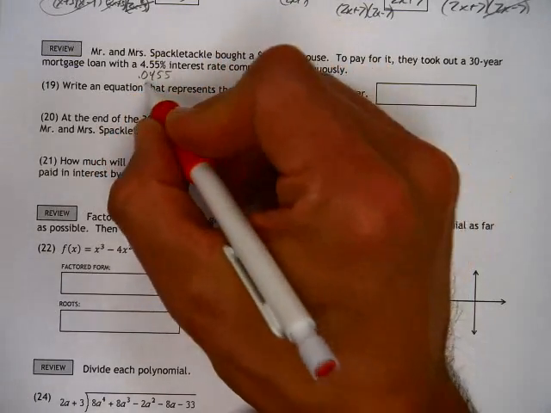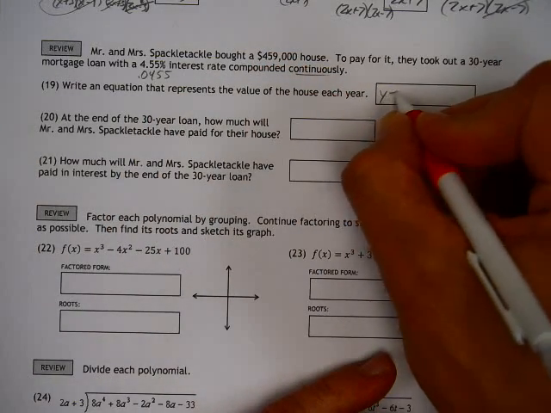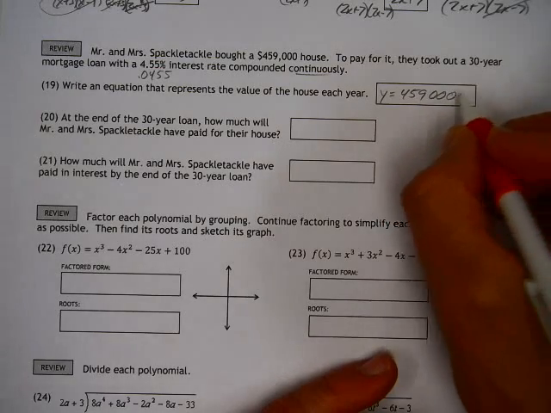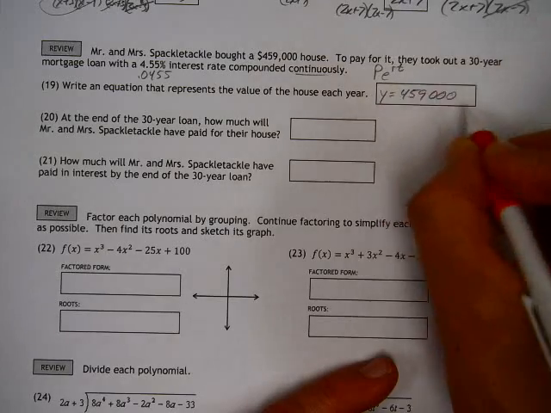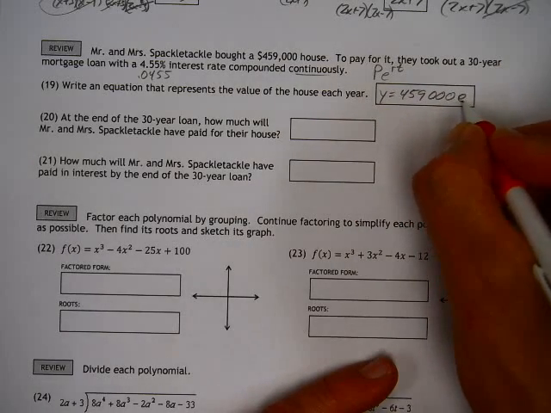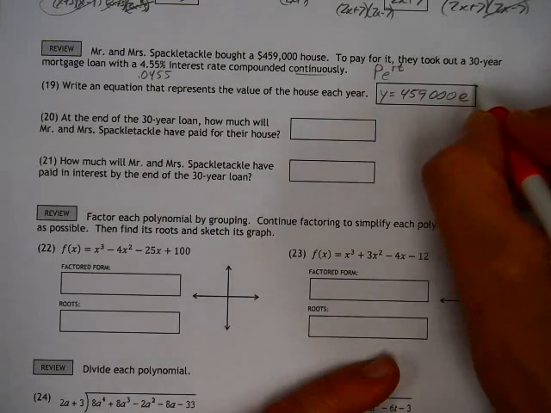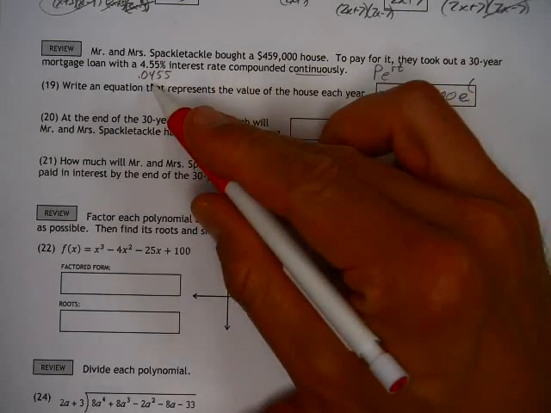Now that's the interest rate as a decimal. So you've got your equation, y equals 459,000. That's your P if we're talking PERT, P E to the RT power. So E is going to be your base, and you have an exponent that's made up of the rate and the time. And the rate should be in decimal form like this.